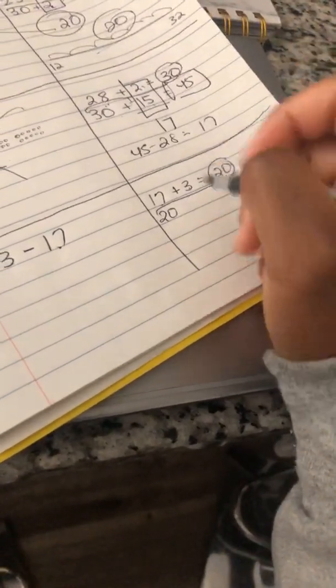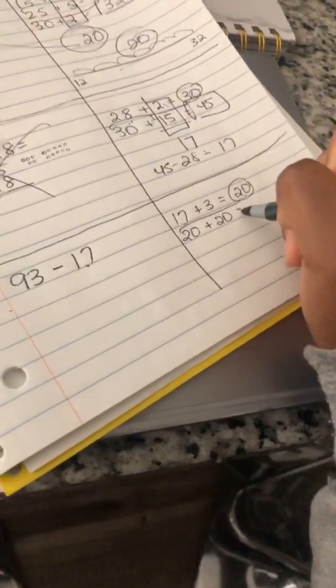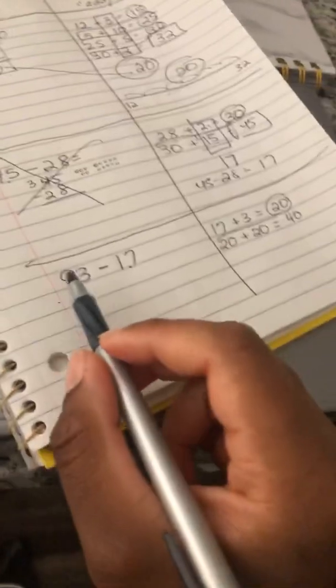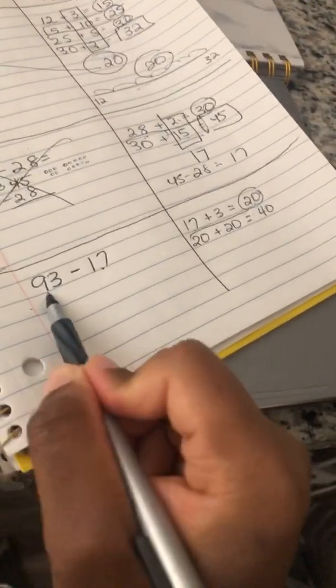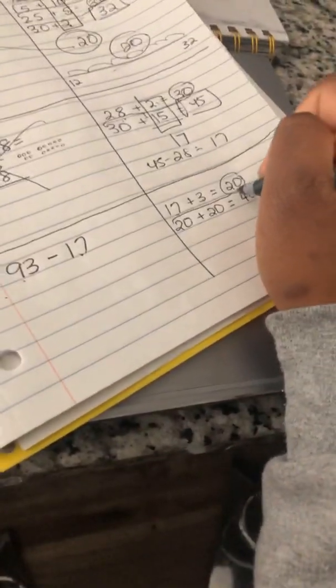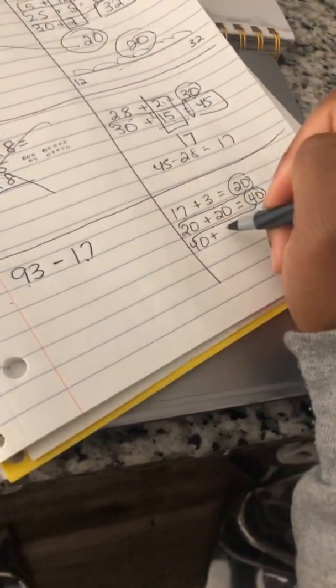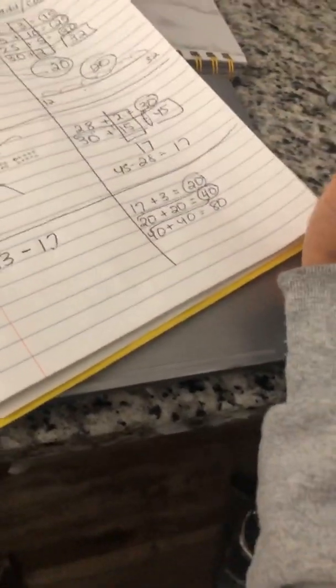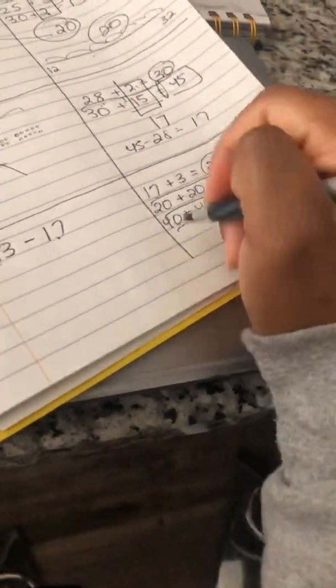So I'm working with my 20. I'm going to go ahead and add 20. Cool, I'm going to add 20. 20 plus 20 is 40. All right, I'm not at 93 yet. What can I add? Let's see. I'm going to take this 40. I'm going to add 40 more. That's going to give me 80. All right. Not at 93 yet, but I'm close. Take this 80. I'm going to add 10.